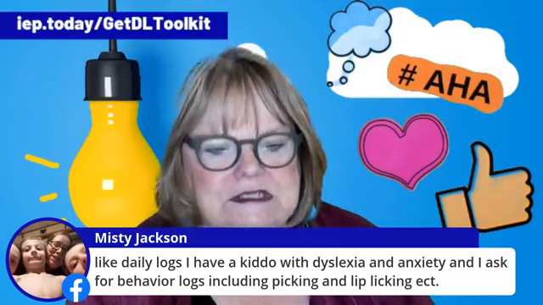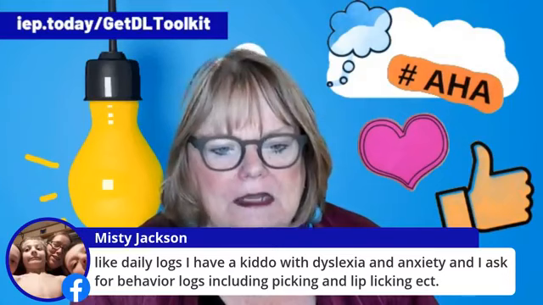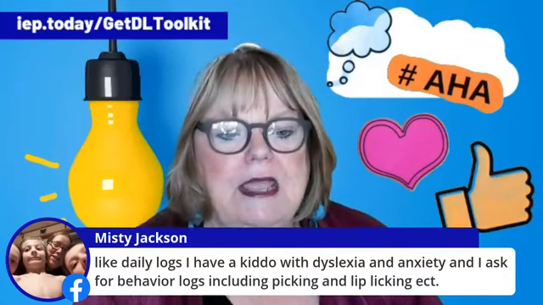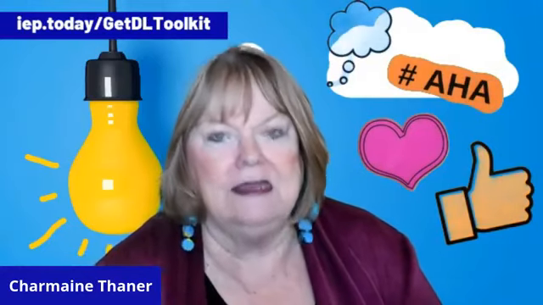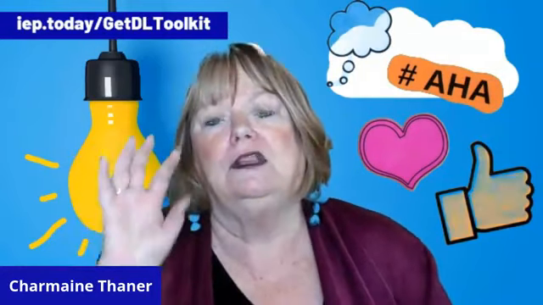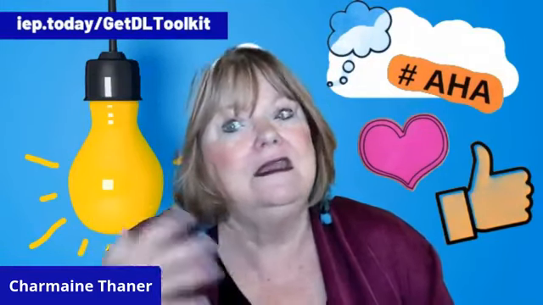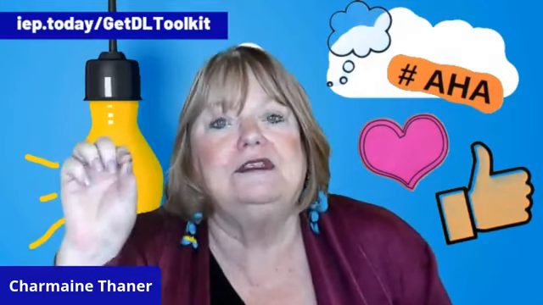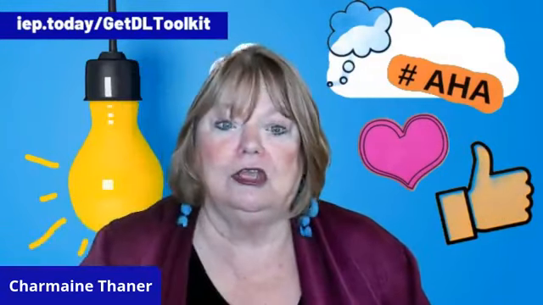Missy says, I have a kiddo with dyslexia and anxiety, and I ask for behavior logs, including picking and lip licking, etc. Yeah, Missy. That is something you might think about looking at, the part in your child's IEP that talks about progress monitoring. They'll say how often the data is going to be collected. You can also look and see if they're using data collection. If they're only using observation for progress monitoring, that's a huge red flag.